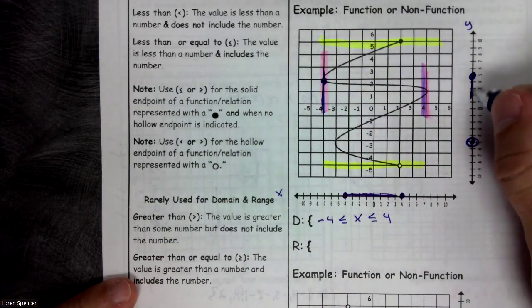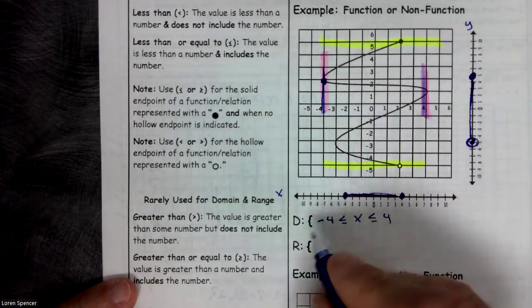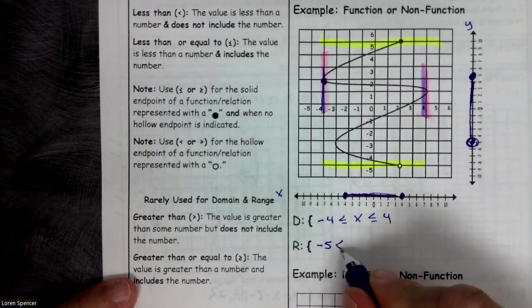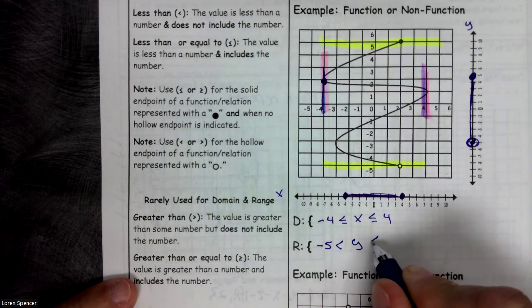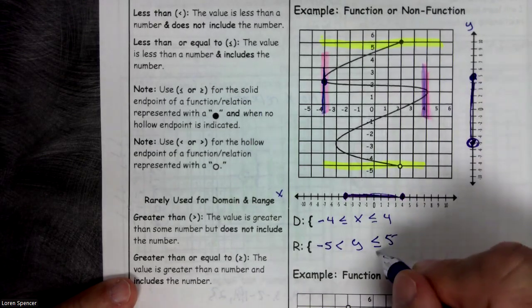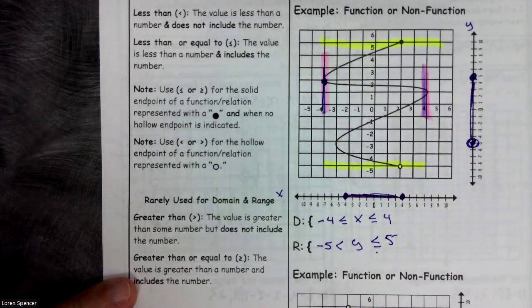So we have this. So negative 5. This is a hollow, so it gets the less than sign. This is y less than or equal to 5. And that's a solid, so this gets the less than or equal to sign.